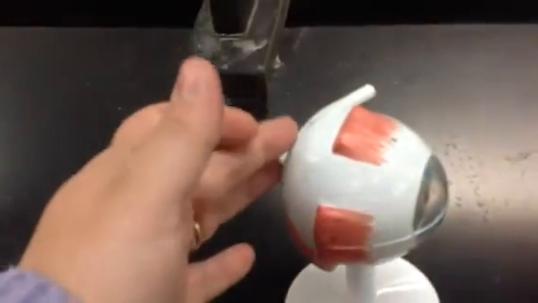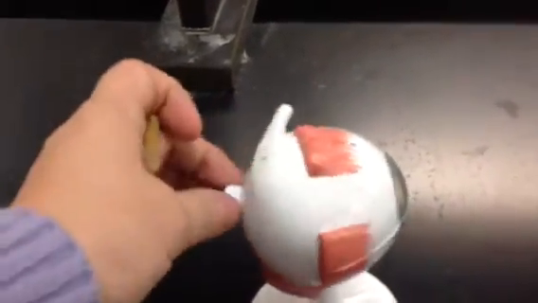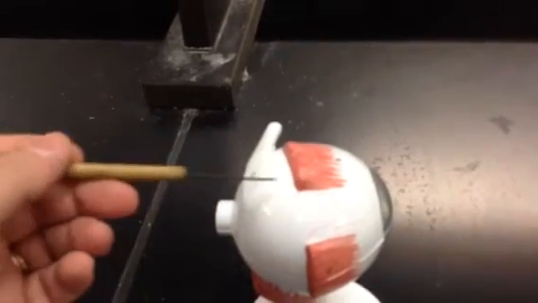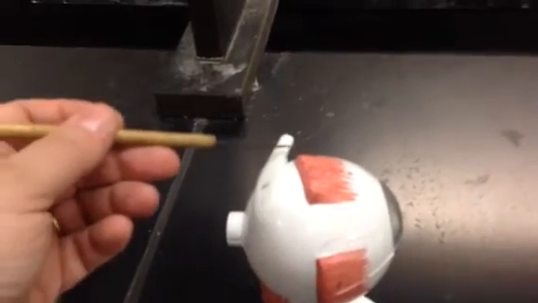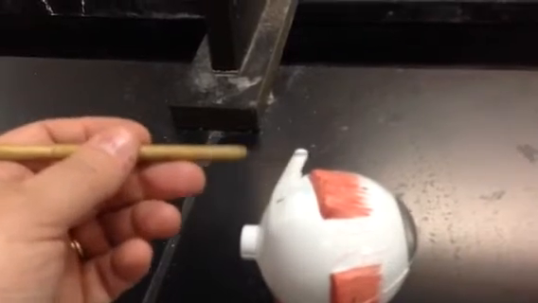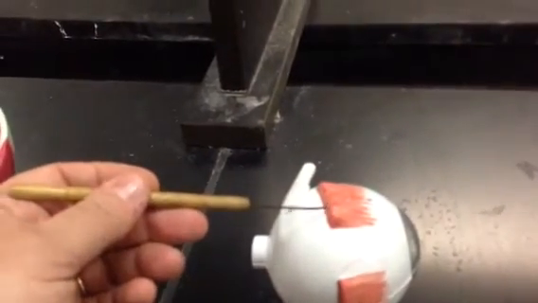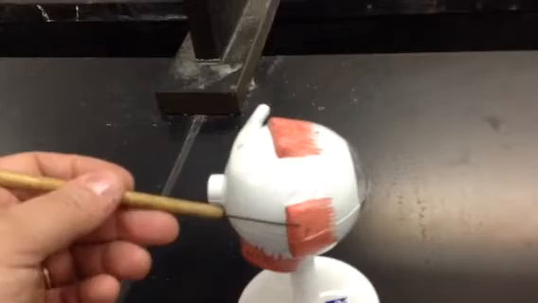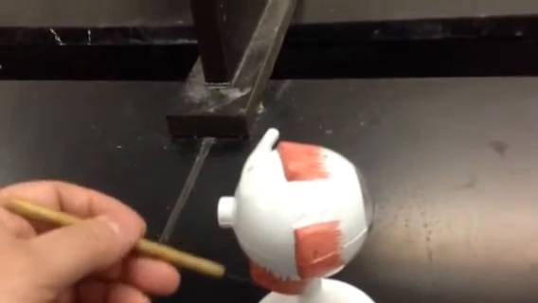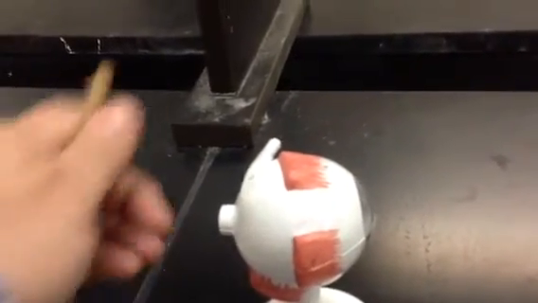Now if we move on over to this next model, what we're going to see is right back here in the back we have our optic nerve. This right here clearly shows us the trochlear nerve. Then we have our superior rectus, our medial rectus, our inferior rectus.